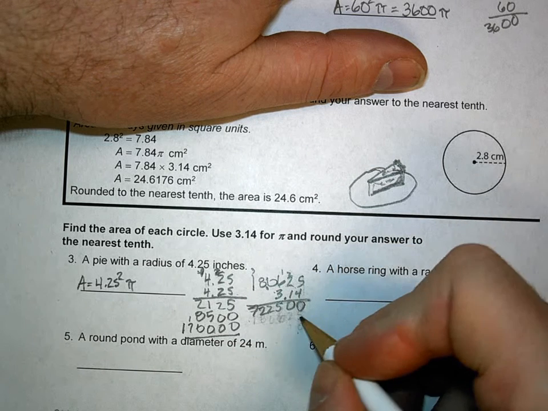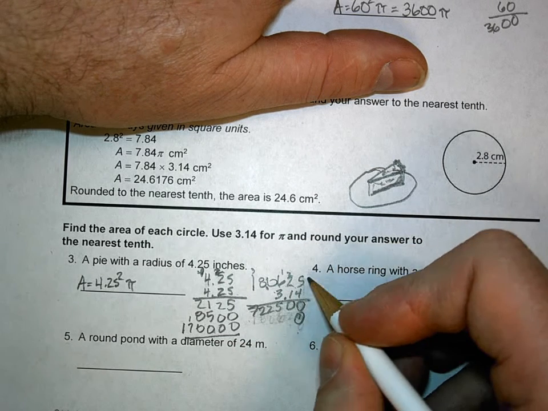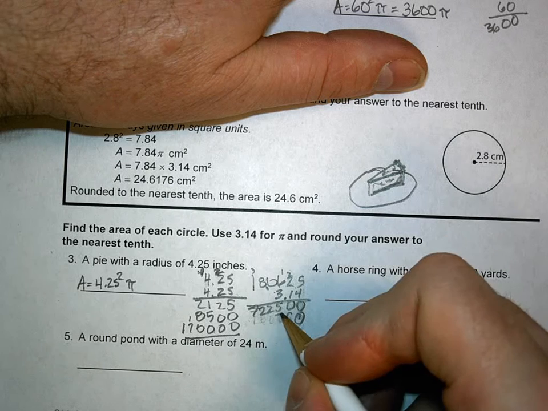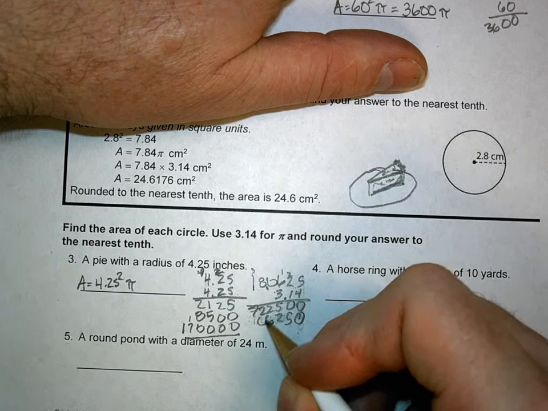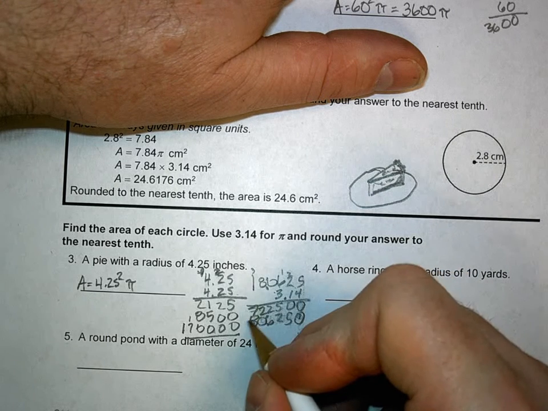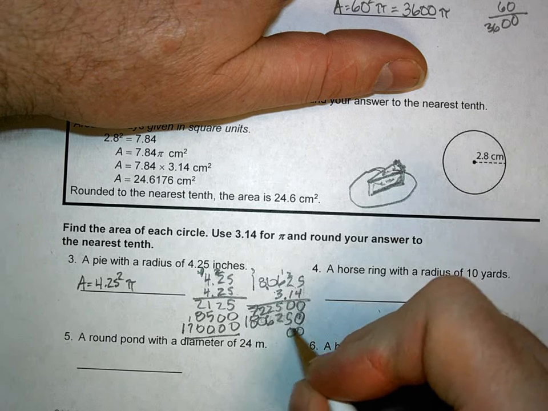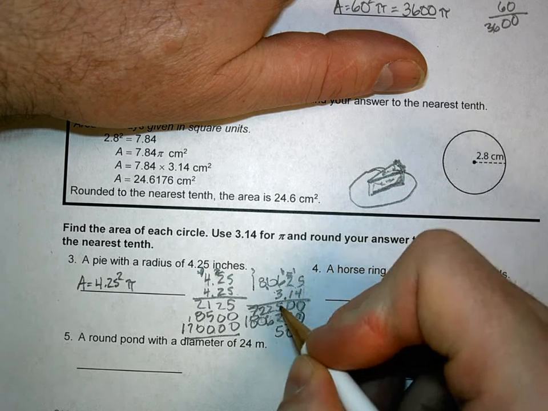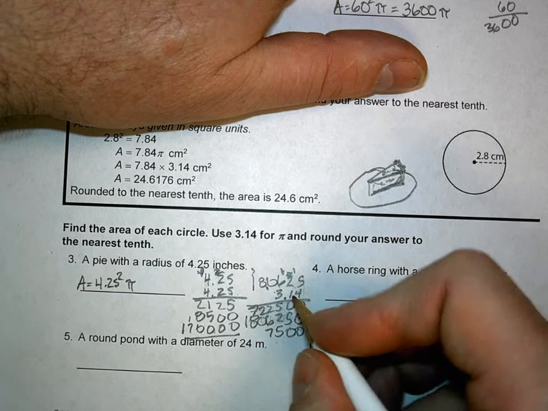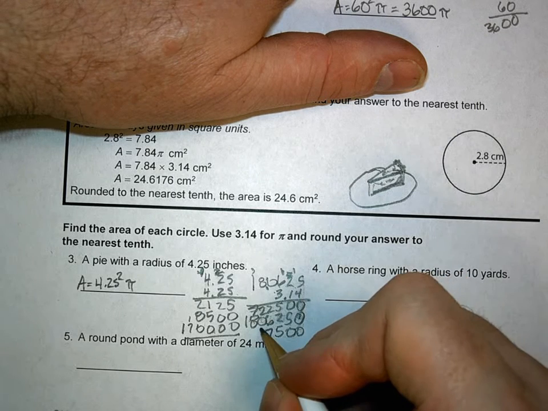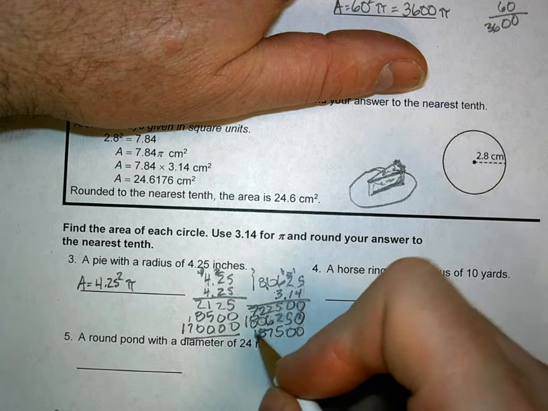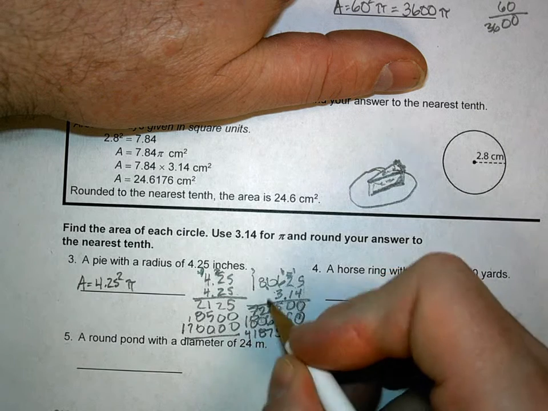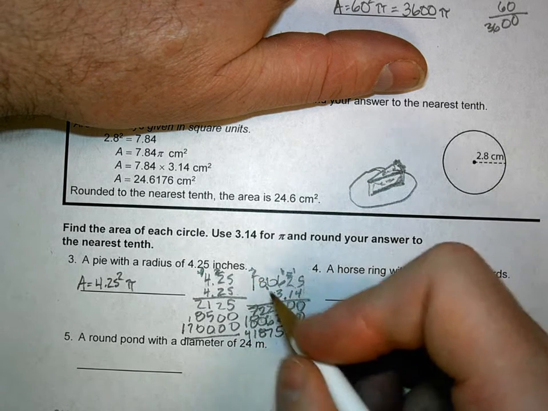Now, here's where I messed up. I forgot to put my 0 down last time. So, 5, 2, 6, 0, 8, 1. Put 2 zeros. 3 times 5 is 15. Carry the 1. 3 times 2 is 6, 7. 3 times 6 is 18. 3 times 8 is 24. 3 times 1 is 3, plus 5.